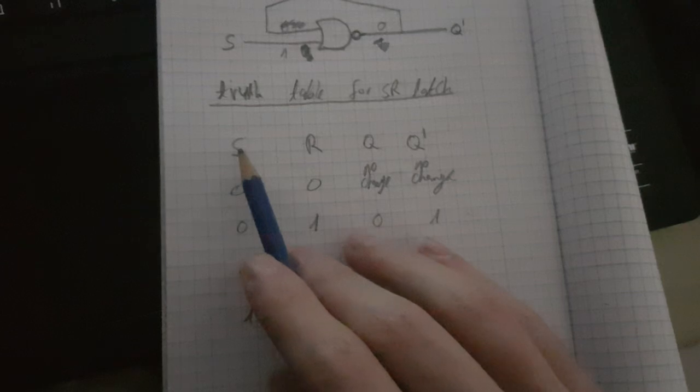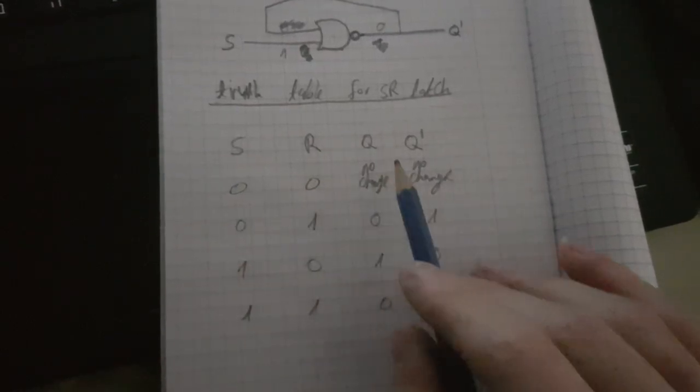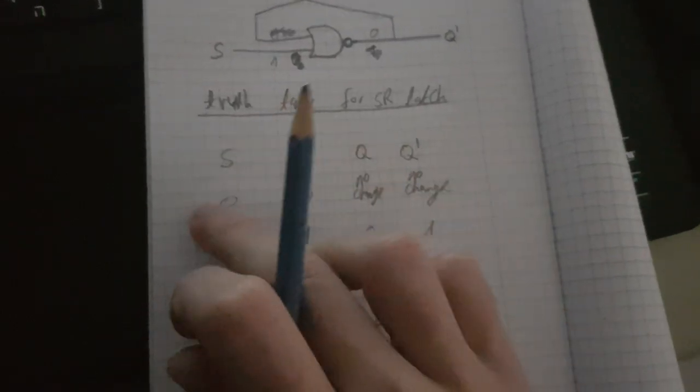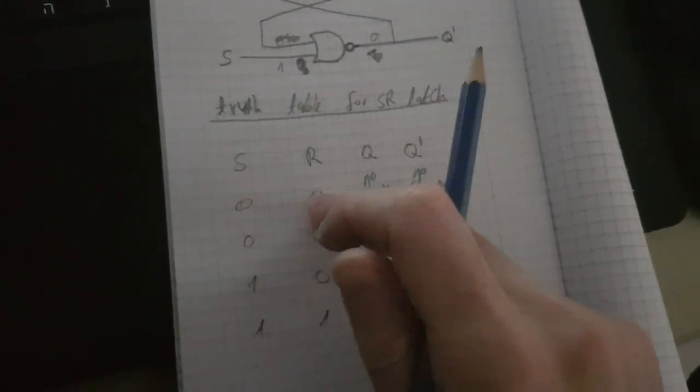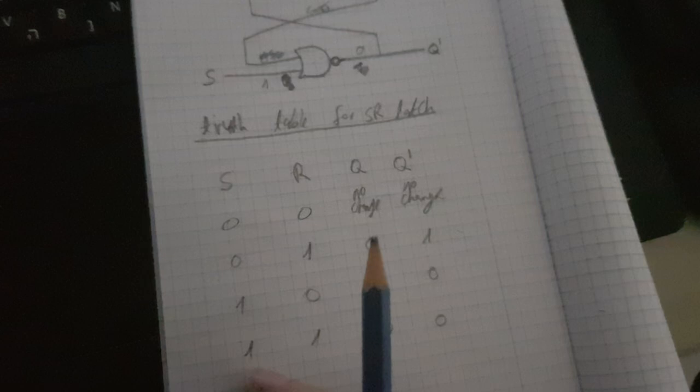And again, if S equals 0 and R equals 0, it would just not change. You can understand that this cannot be the first input, because if there is no change and I still don't have values for Q and Q tag, it won't work. So 0 and 0 as inputs cannot be used as the first inputs for this latch. I have to have at least one 1.